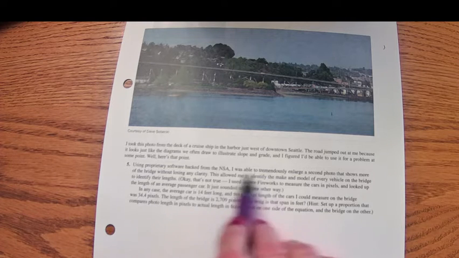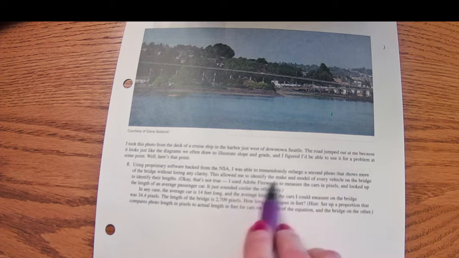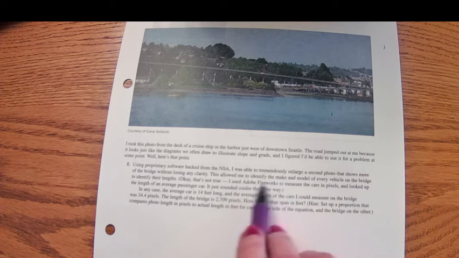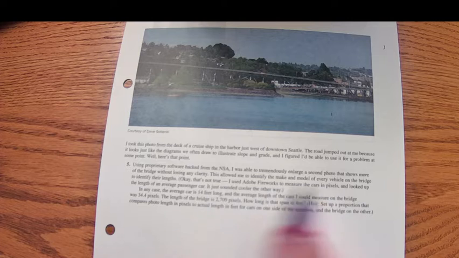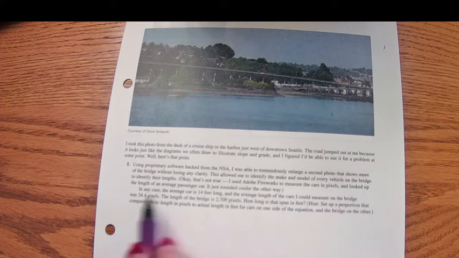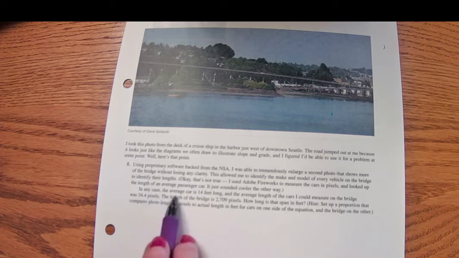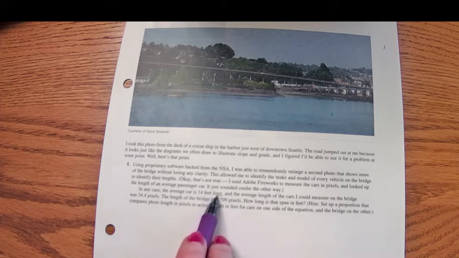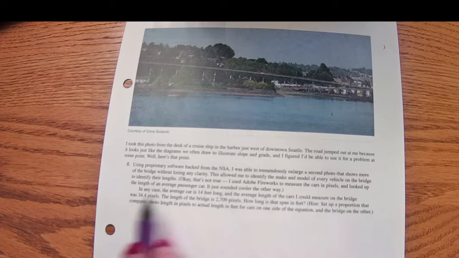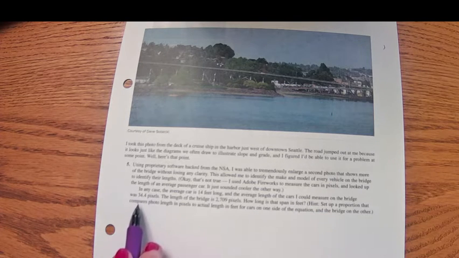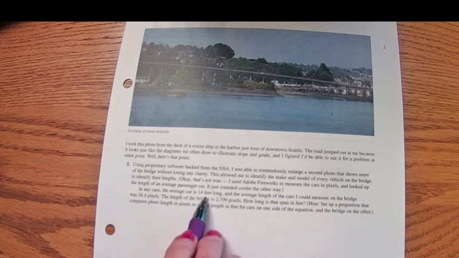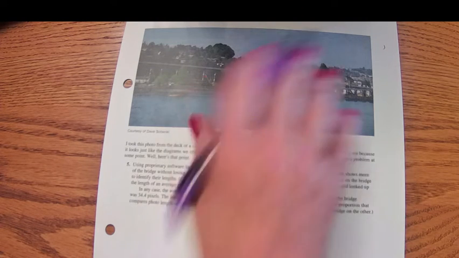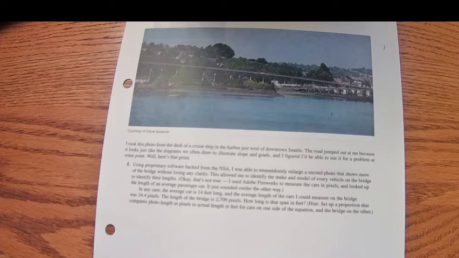Using this software, they could find the make and model of every car, and they could figure out the number of pixels. In any case, the average car is 15 feet long, and the average length of the cars I could measure on the bridge were 34.4 pixels. So we know how long a car is, and we know how many pixels that takes in the picture. We can use that to figure out how long the bridge is if we know how many pixels the bridge is taking in the picture.